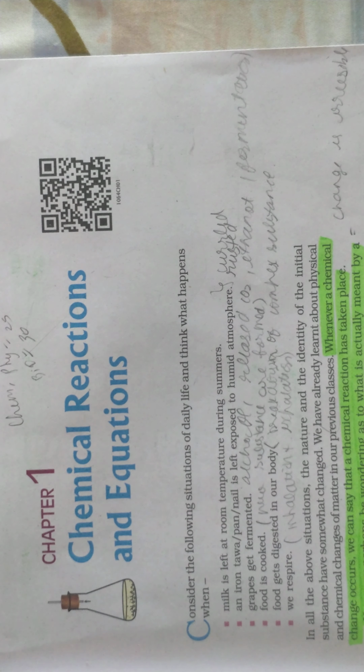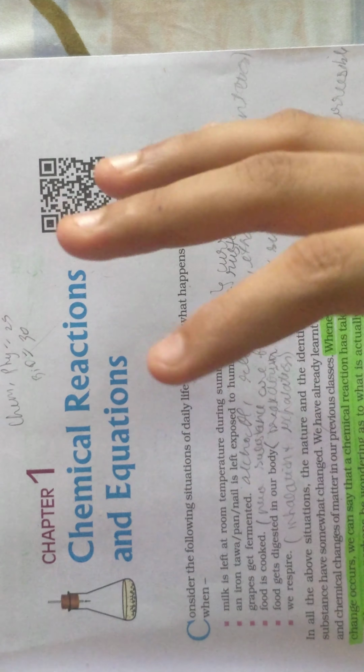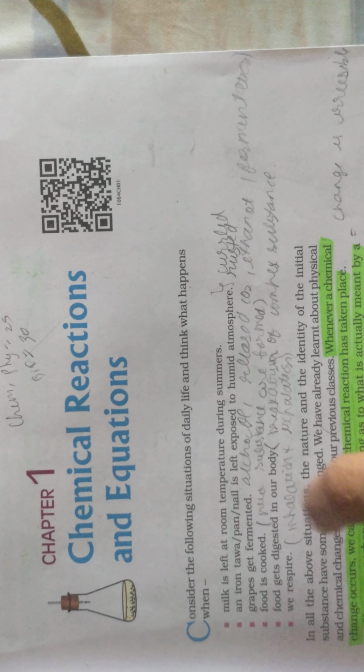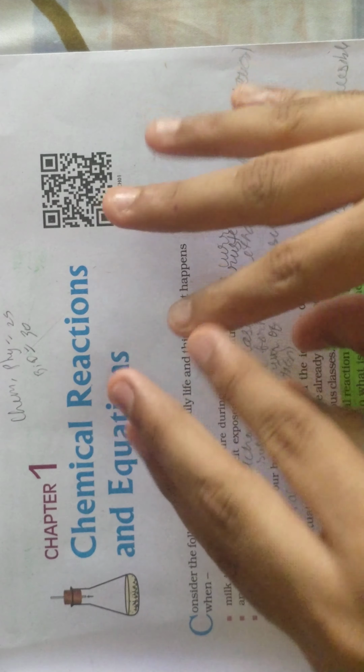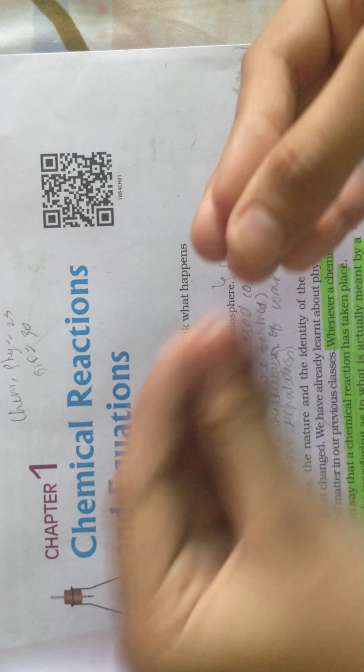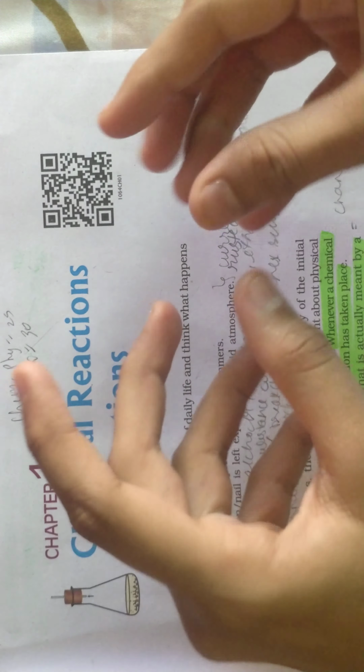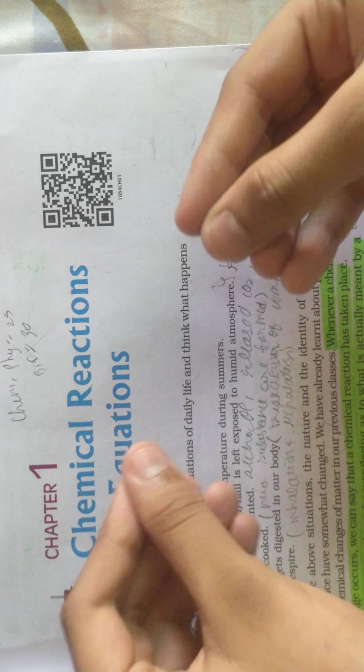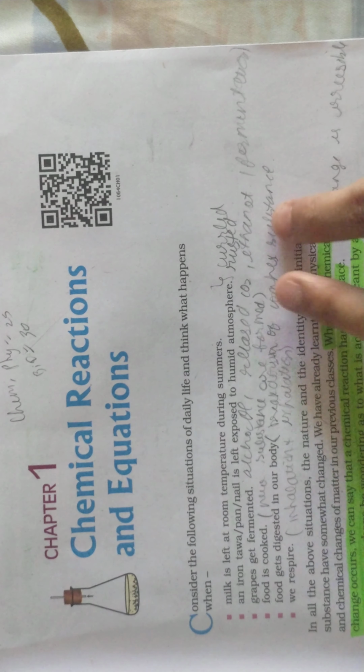What is a chemical reaction? It's a chemical change. It's not a chemical reaction, not a chemical substance. It's a chemical change. So when a chemical change occurs, we can say that a chemical reaction has taken place. So again, when food gets digested in our body, what will happen? Breakdown of complex substances. We are taking in complex substances, they will break down and they will get digested. Okay, the food will get digested in our body. That's breakdown of complex substances.